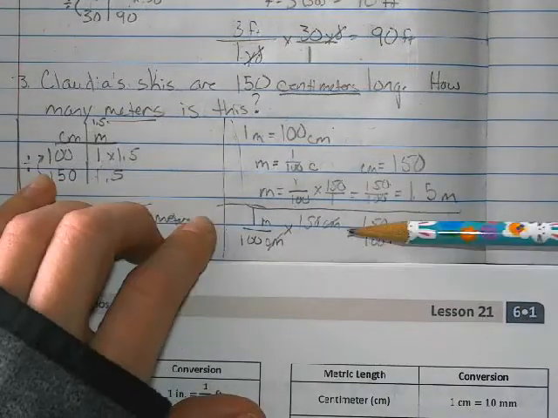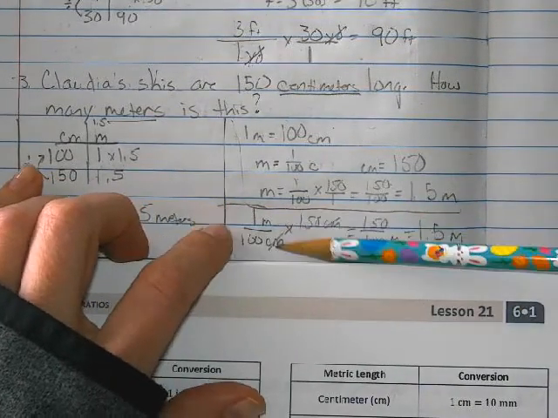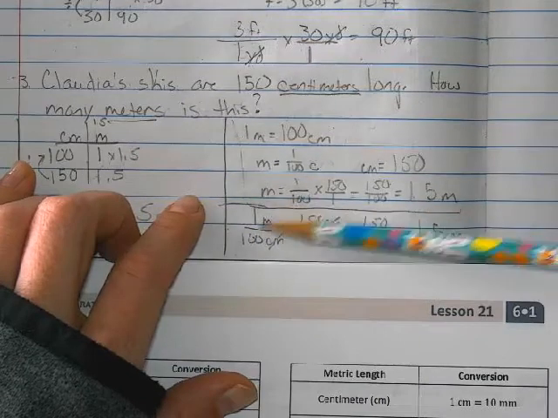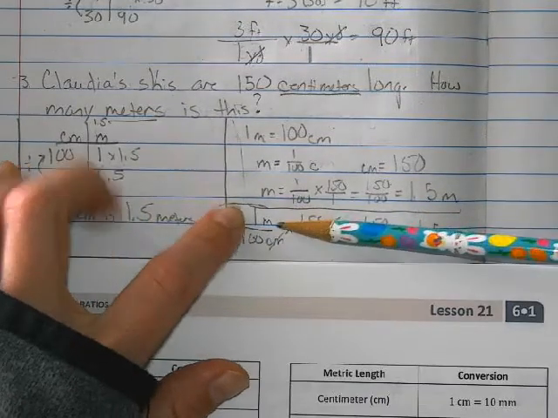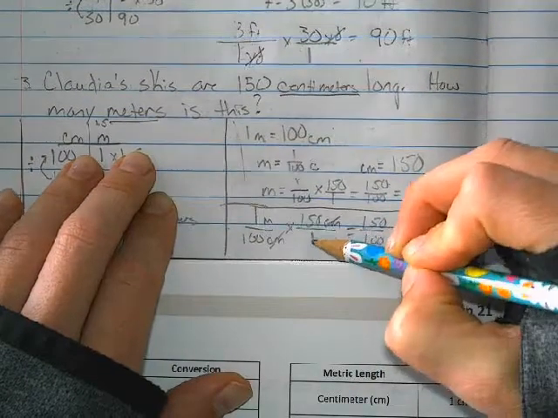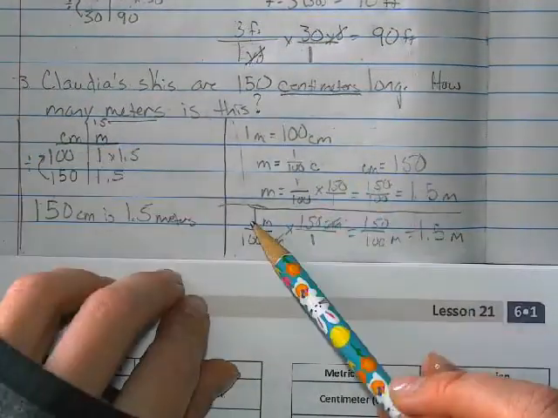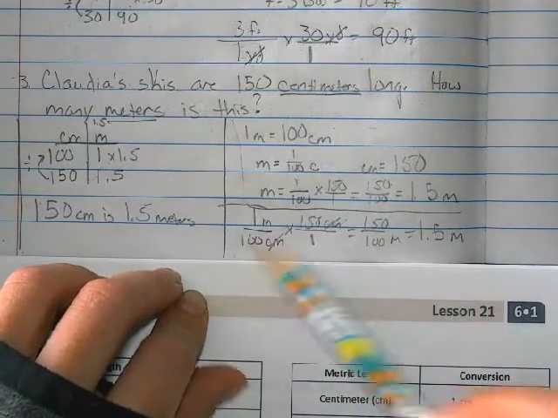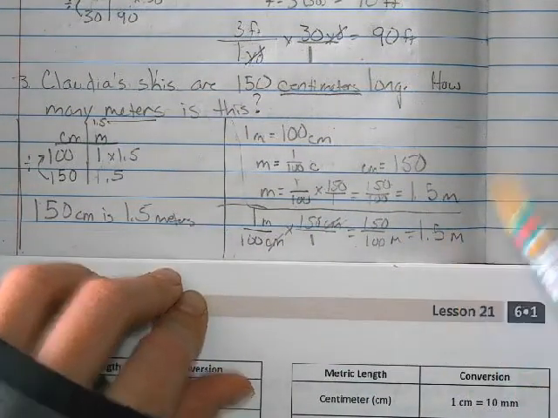And then if you wanted to do the equation, the ratio 1 meter over 100 centimeters, whatever you're wanting to find is the numerator. So 1 meter over 100 centimeters times 150 centimeters, which is what they gave me. Centimeters cancel each other out. 1 times 150 is 150. 100 times 1 is 100. And that gave me 1.5 meters.